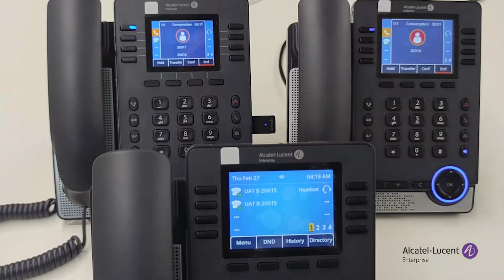Take the call on the ringing target phone. Now the call is transferred to the target number. Semi-attend transfer or semi-consult transfer succeeds.